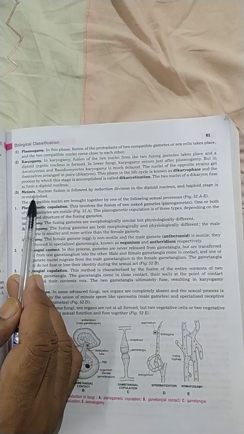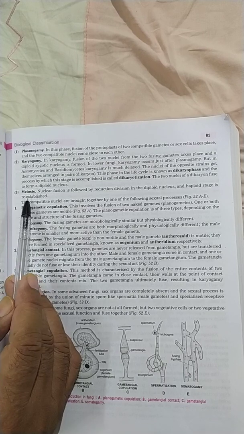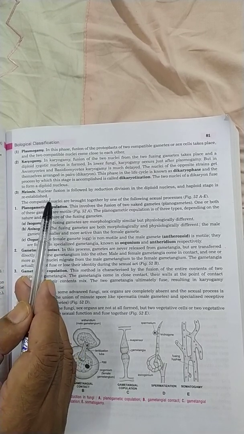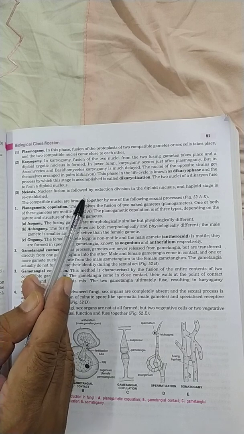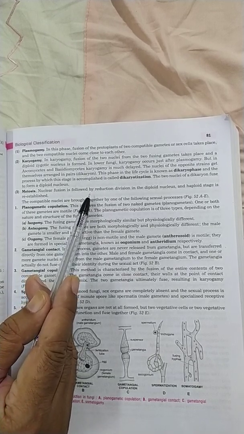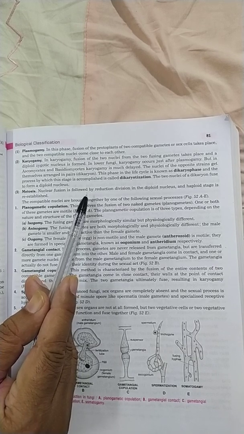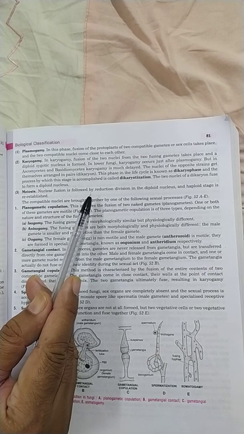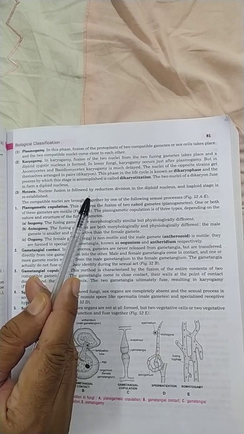Then the third phase completed in sexual reproduction in fungi is meiosis. The nuclear fusion is followed by a reduction division in the diploid nucleus. As you had studied in class 10th also, of the 46 chromosomes, 23 come from the mother and 23 come from the father.